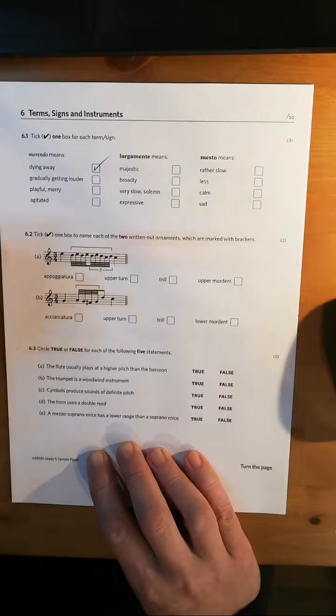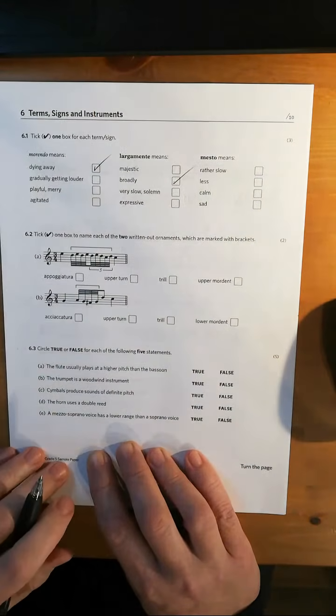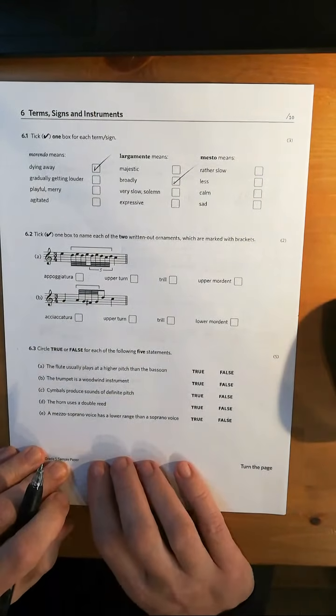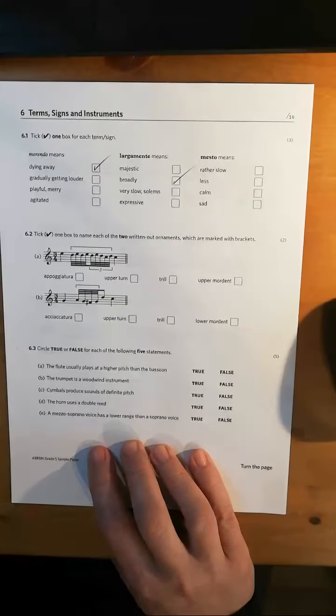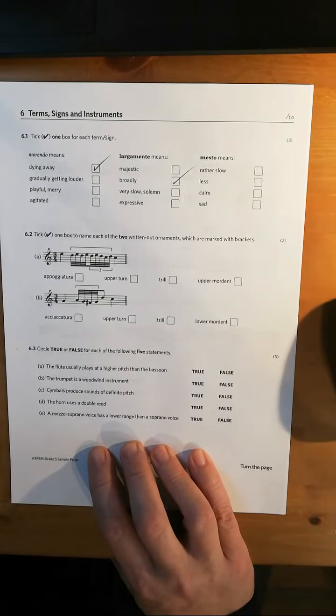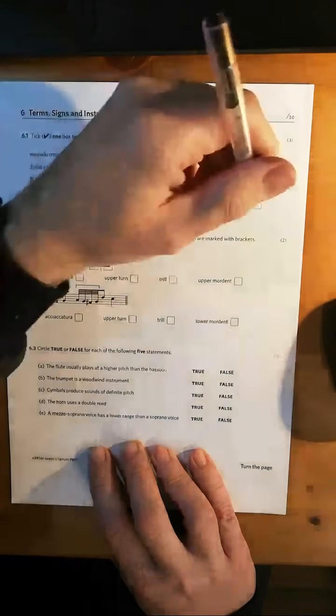Broadly, well done, Ladybird. Okay, I'm giving the well done. I mean, other people get the same answers as well, but I'm just shouting out the congratulations to the first person. And mesto. Maybe not quite such a well-known word. Sad. And again, that's Ladybird.